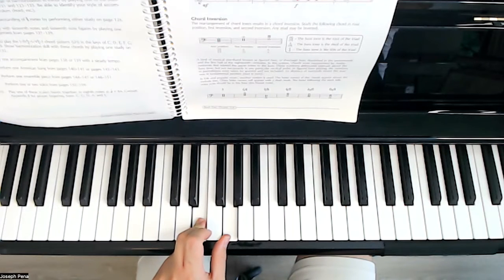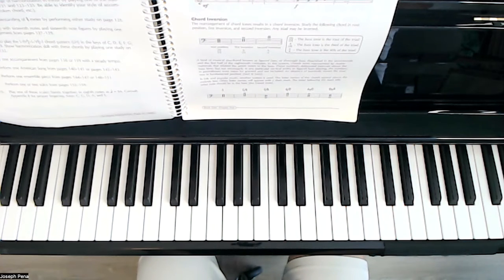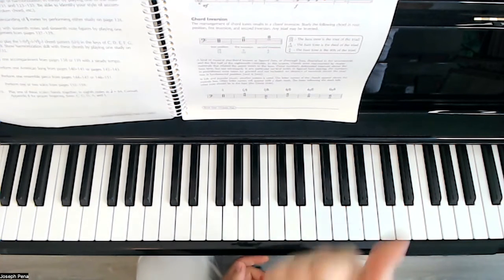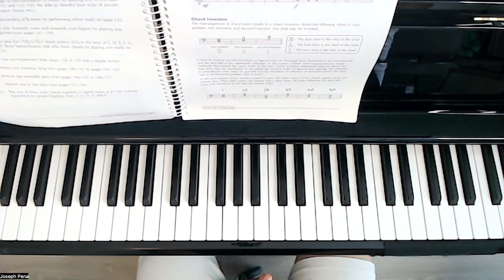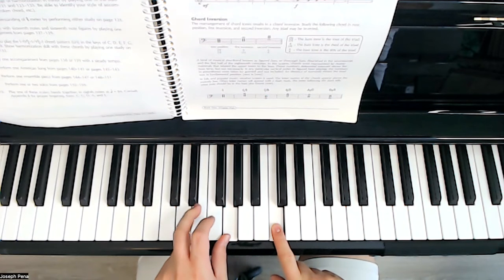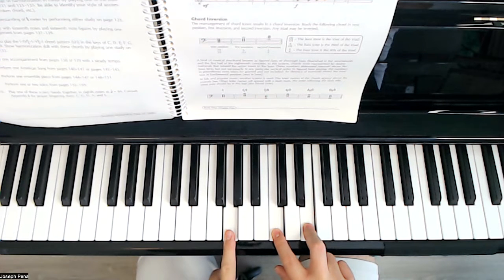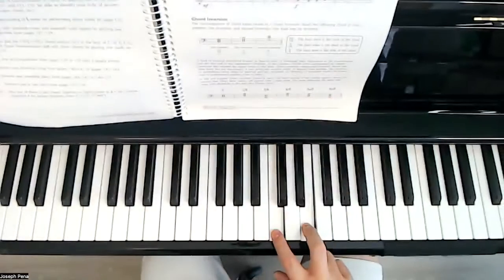That's first inversion. Then we have C/G. Once again, the note on the right side of the slash refers to the bass note. We were just in first inversion, but now we take the bass and move that up an octave. Still the chord of C major, but now the G, the fifth, is in the bass. That is after the slash. This is second inversion.